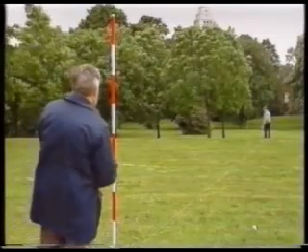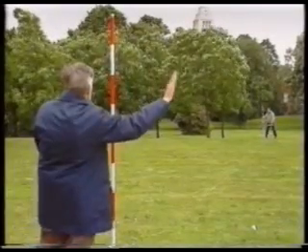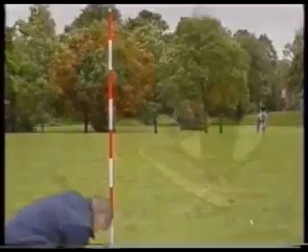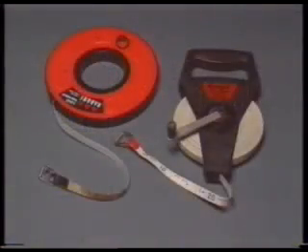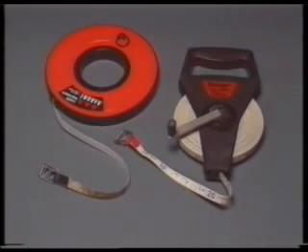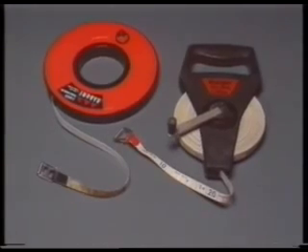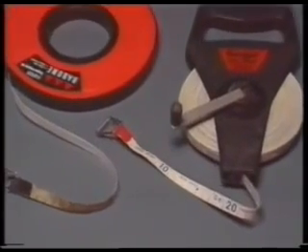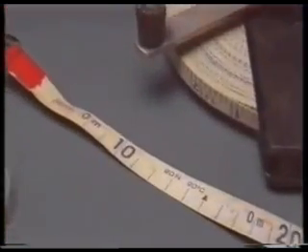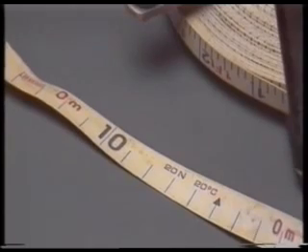Direct distance measurement usually involves laying a tape on the ground surface between the two points to be measured. Nowadays, the majority of direct distance measurement is carried out using either synthetic or steel tapes. These come in various lengths: 20 meters, 30 meters, 50 meters, and 100 meters are all available. Synthetic tapes are made of fiberglass, plastic, or a similar material, and are usually graduated every 10 millimeters.